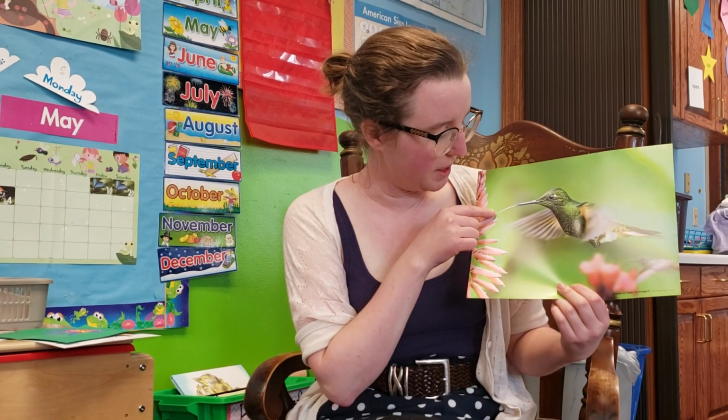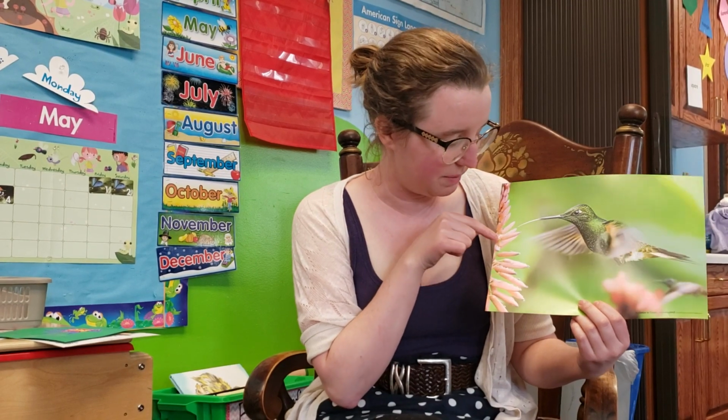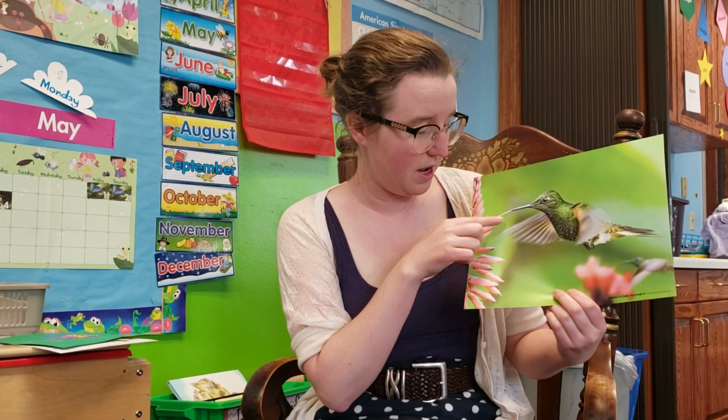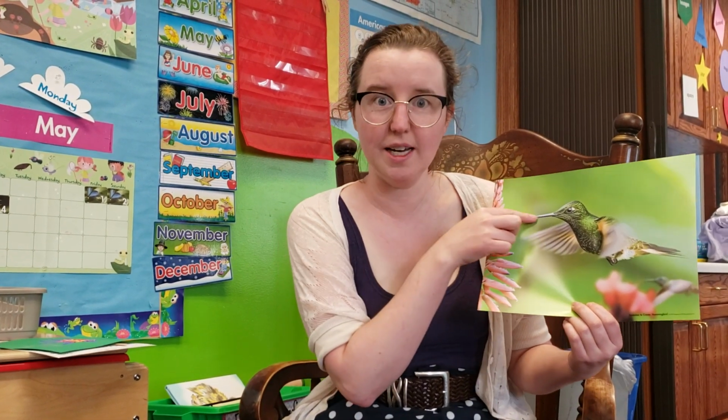Hummingbirds are also really cool because they have long, long tongues that help them to get the nectar inside of the flower. Look at how long his tongue is. It's the same size as almost his whole head.